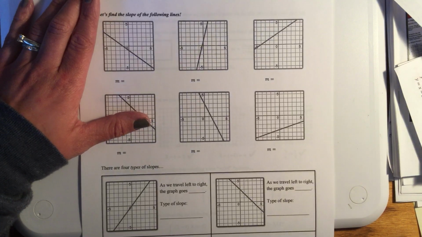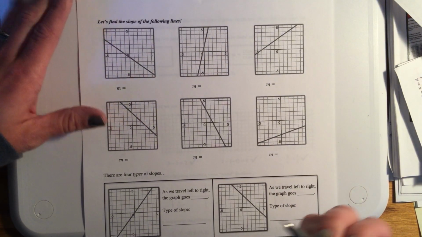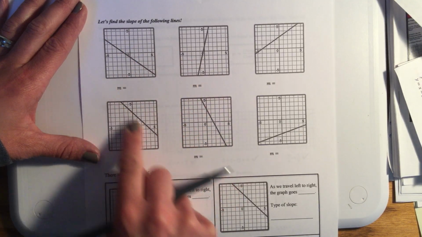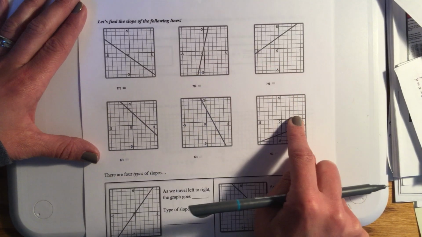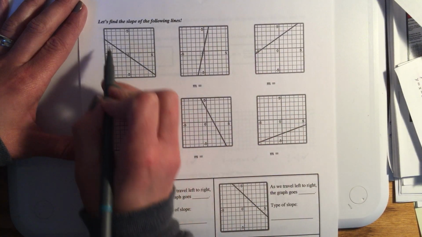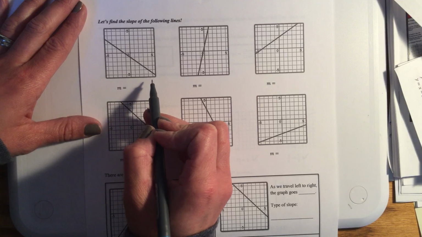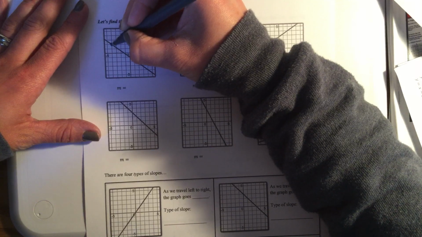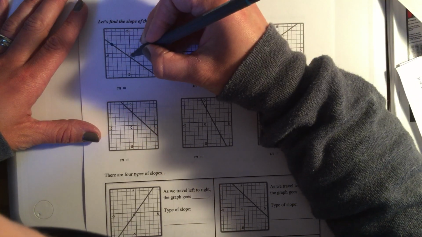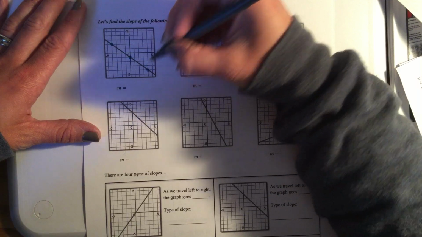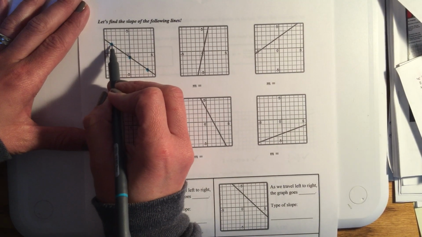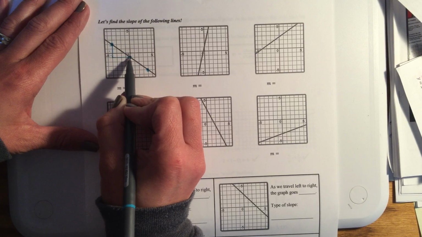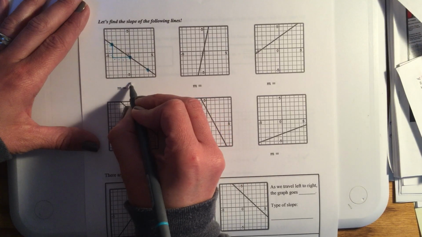Okay, so we are going to do some practice. It's just so you guys can watch me. And I know from looking at this that this is going to be a negative slope. This is going to be negative. This is going to be negative. These 3 are all going to be positive. And I know that just because they're going down from left to right. So the directions say the first thing is you want to find those nice points of intersection. So there's 1, here's 1, here's 1. So I'm going to go down 1, 2, 3 units and over 1, 2, 3, 4. So negative 3/4.